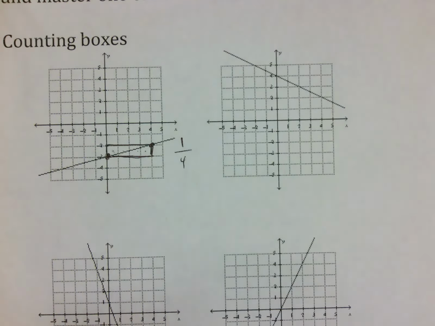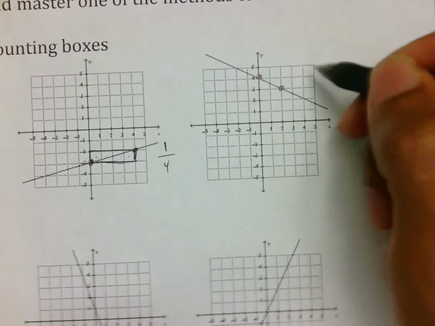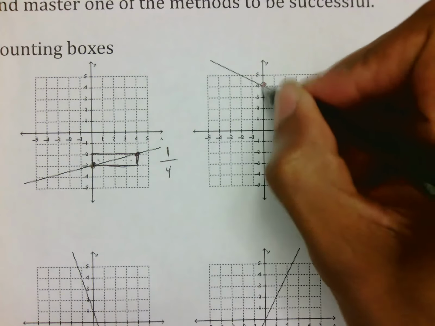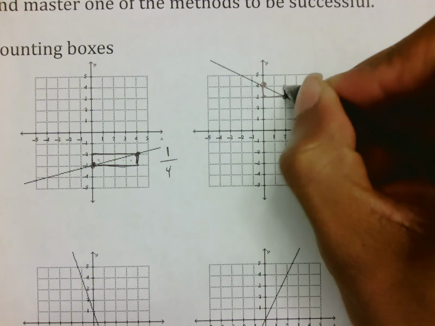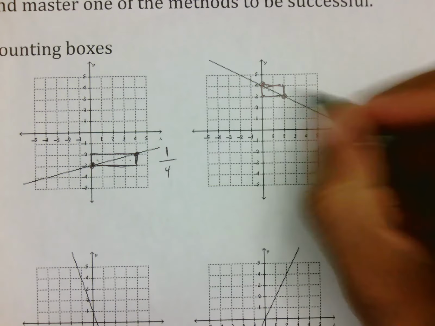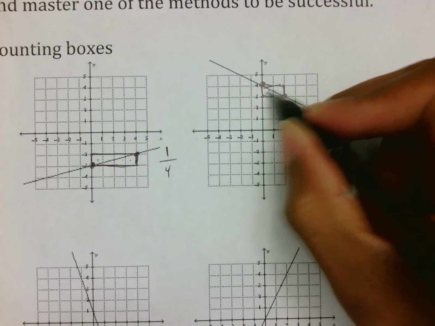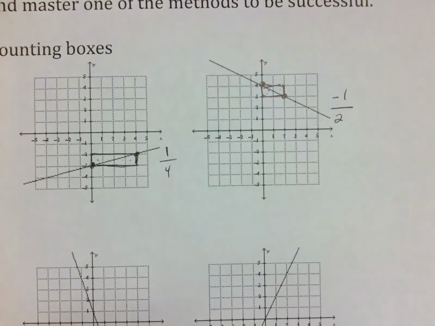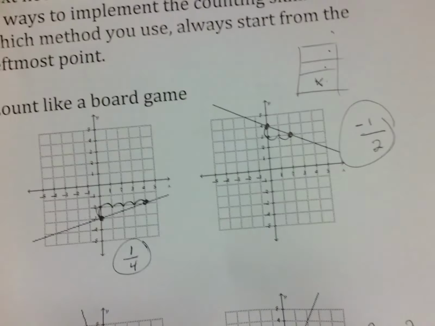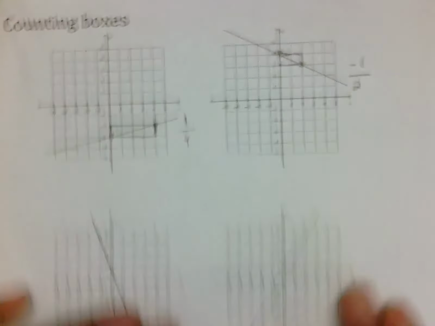Alright? Looking at this one, again, good point here, good point here. Making a rectangle to connect those two, you draw a line that kind of goes like this. And again, notice there is 1 box going down, or 1 box overall, but it's going down, which makes -1. And there are 2 boxes going over, which makes your slope -1/2. Notice again how the slope was -1/2, even with the lines.